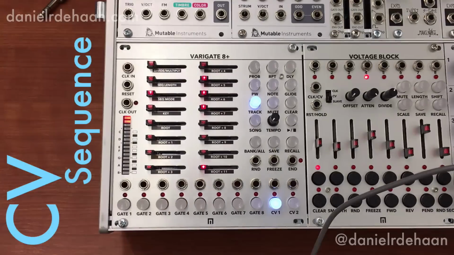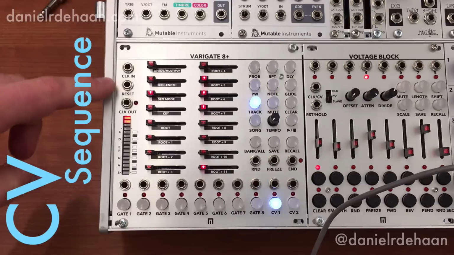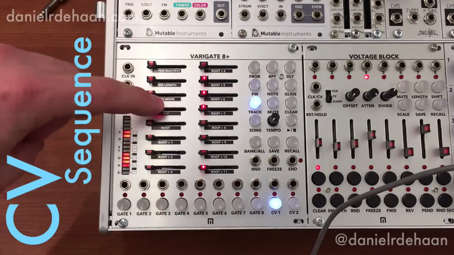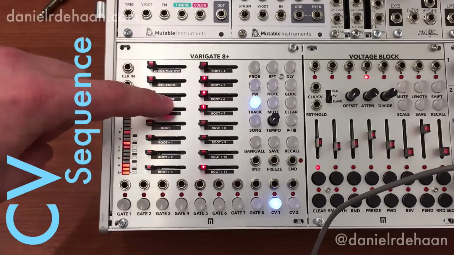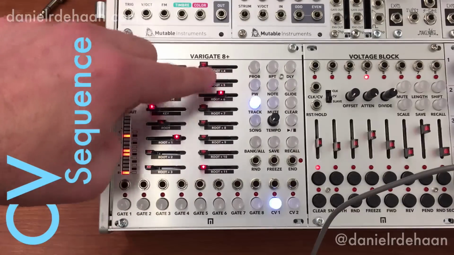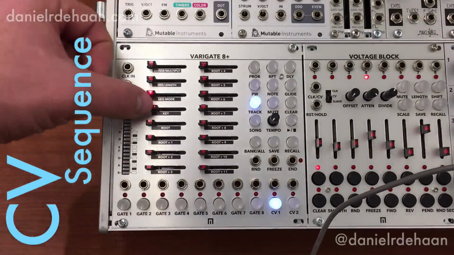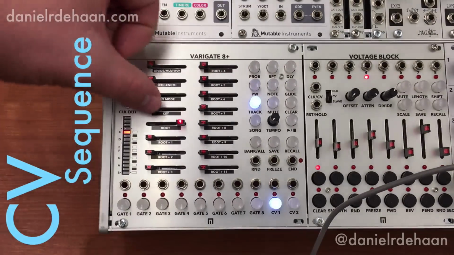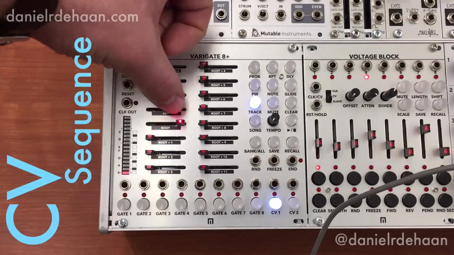While still in track mode, we can use the sliders to set the key and scale that our CV sequence will be quantized to. Use the 4th slider to set the key and the 11 remaining sliders to activate or deactivate the root, plus each of the intervals above the root. As an example, I'll set CV1 to be quantized to a C major pentatonic scale.